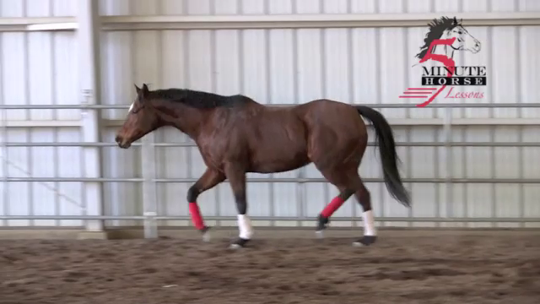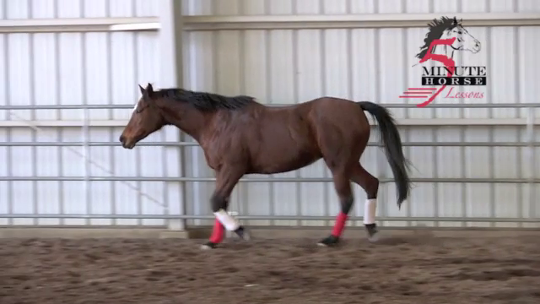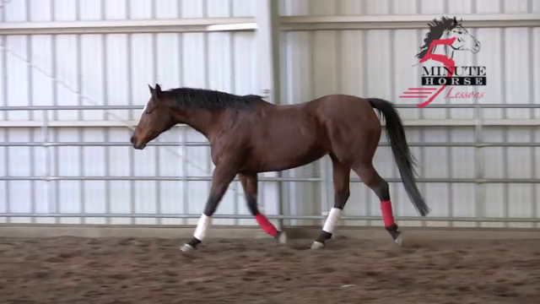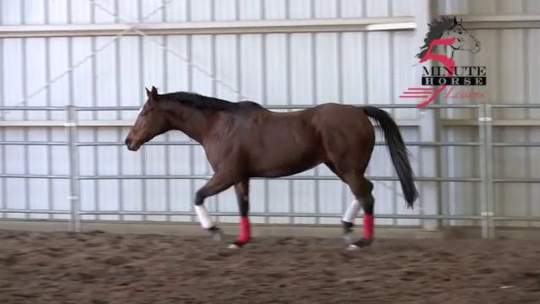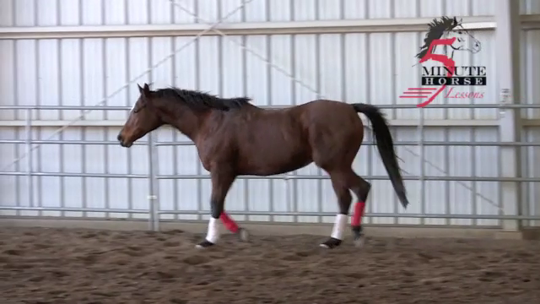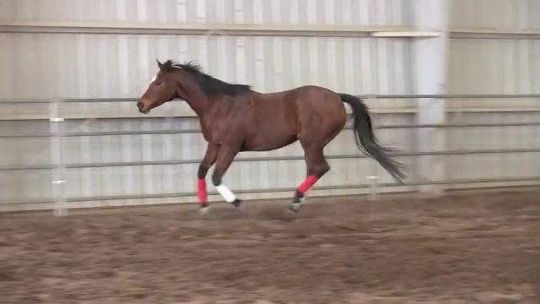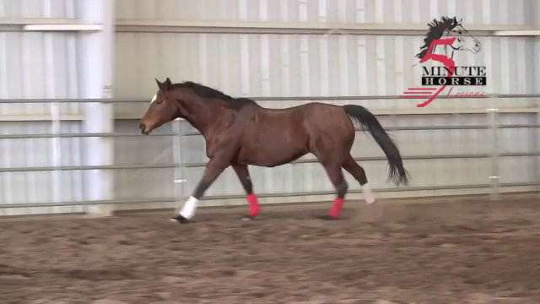And then it repeats again. So it goes red and white. And that is the trot. It is the most obvious diagonally based gait. Moving on to the lope.